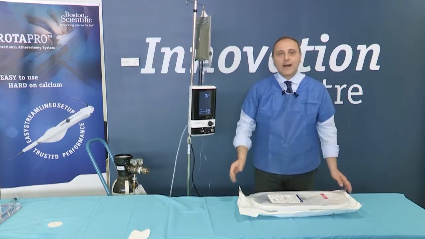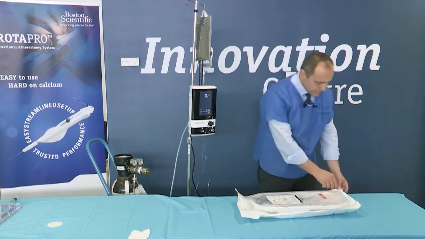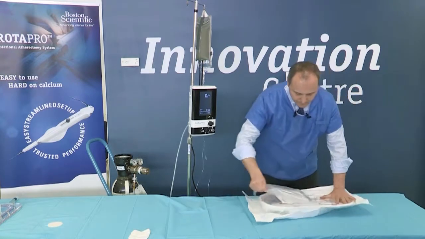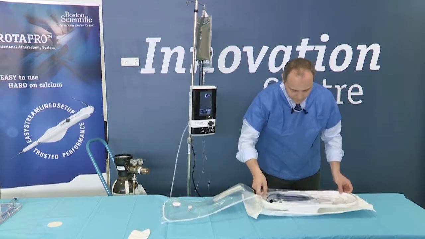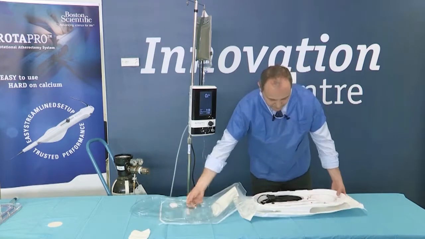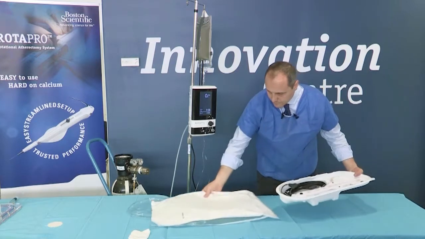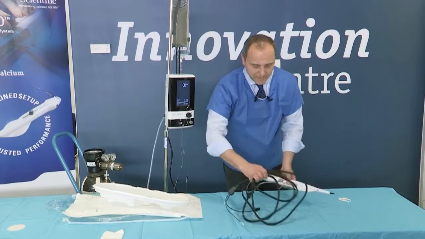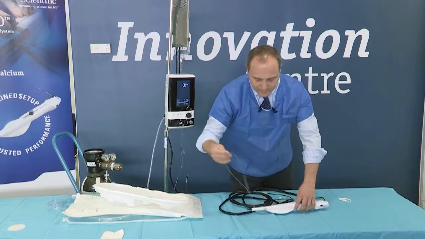We are now ready to unpack the ROTAPRO. Let's do that together. There we go. This is our system, ready to be connected.